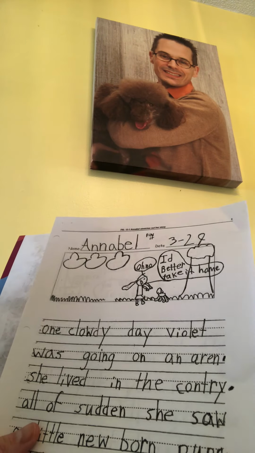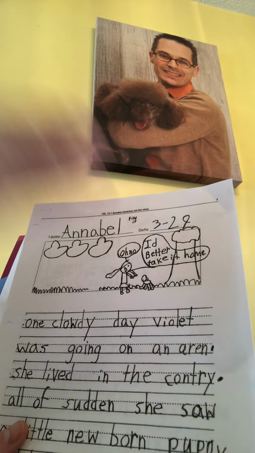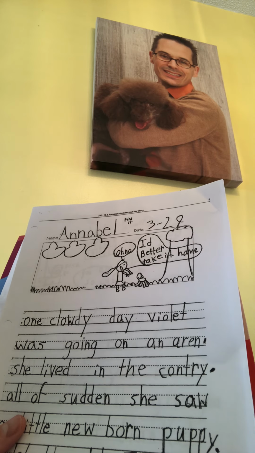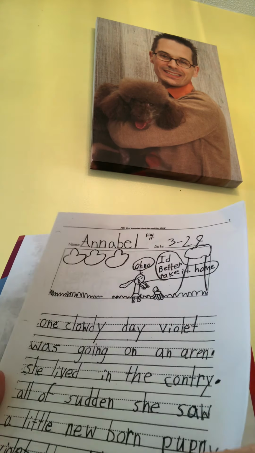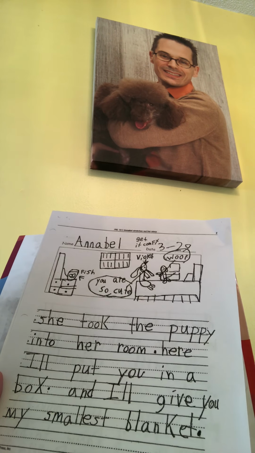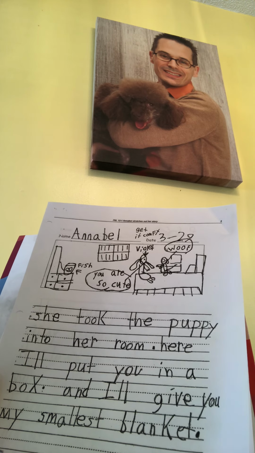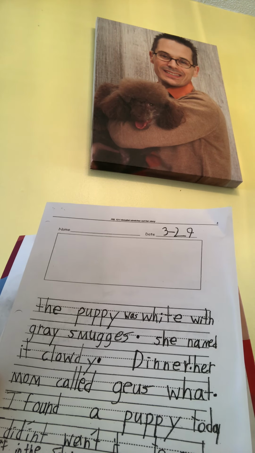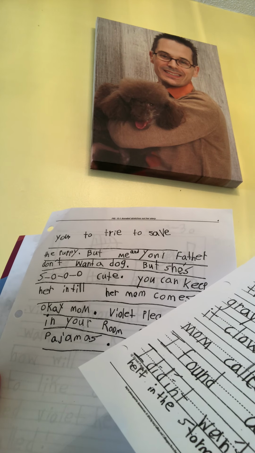I wanted to look at Annabelle's writing. I wanted you to notice that she has speech bubbles, she has feelings on the faces, she has details, describing words. It's something real that could happen when she found the puppy and she took it home. She told it in small steps. She had talking. She had feeling inside.